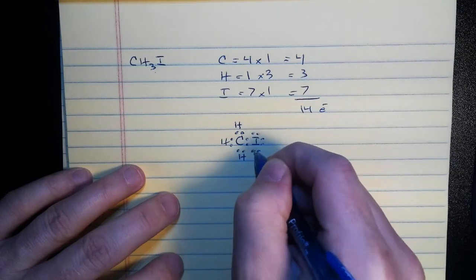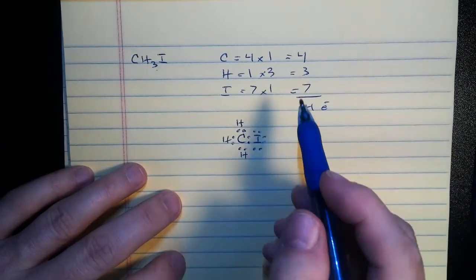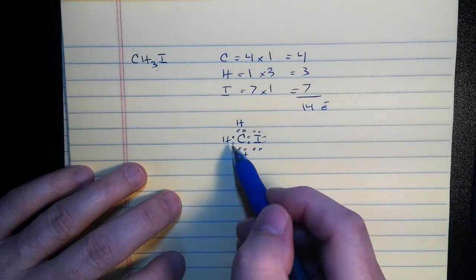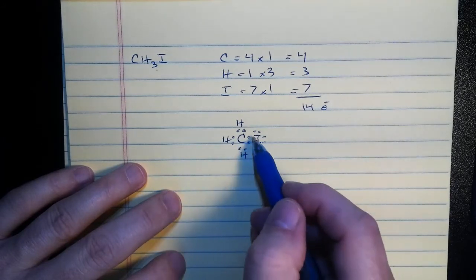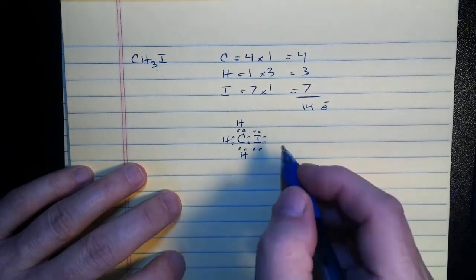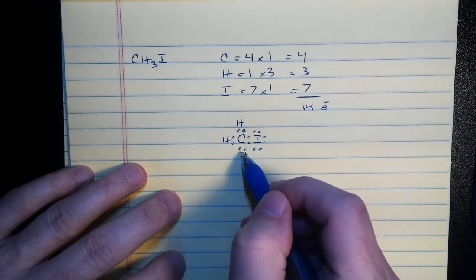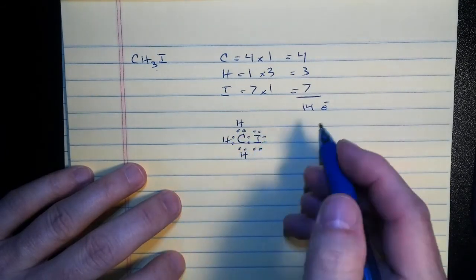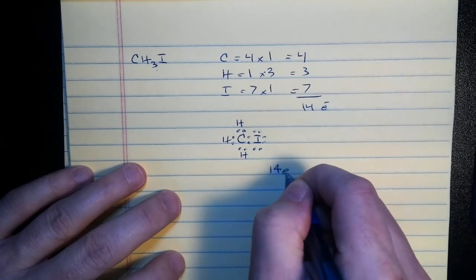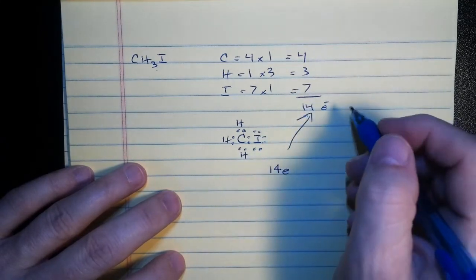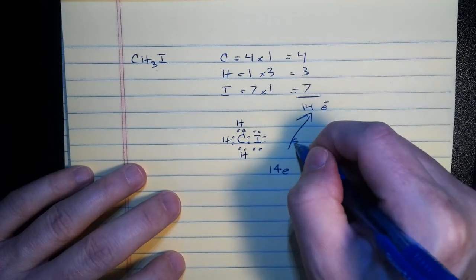Now we don't know if this works yet, so we got to check the electrons. But anyway, hydrogen's got 2, 2, and 2. Carbon's got 8. It's good. Iodine's got 8. Let's count them up. 2, 4, 6, 8, 10, 12, 14. Write 14 electrons here. Draw your arrow and write the same.